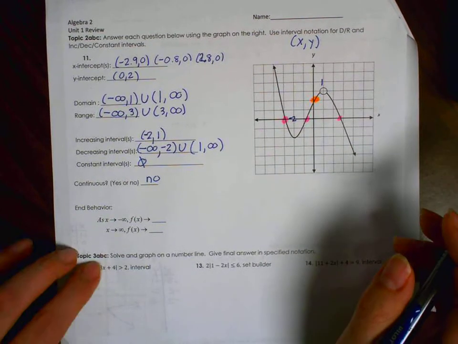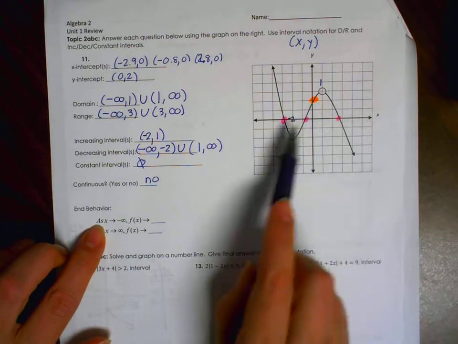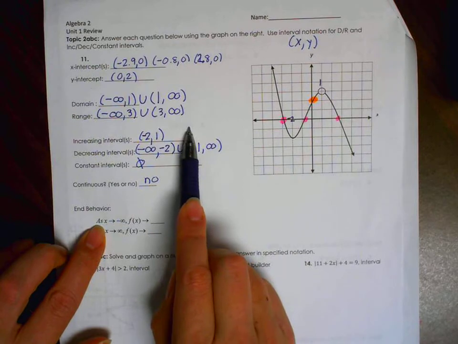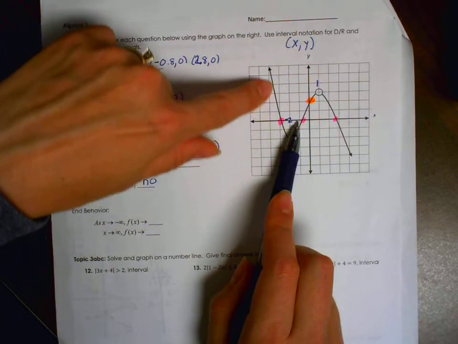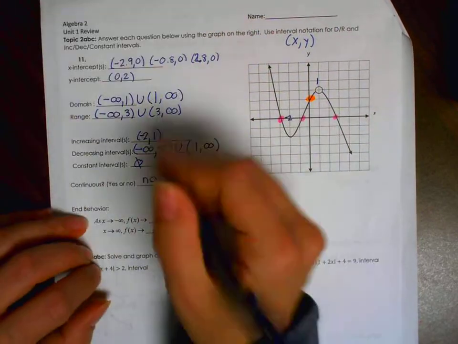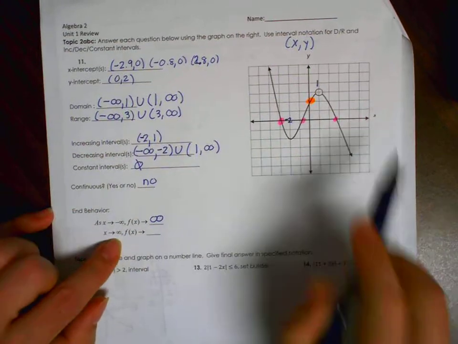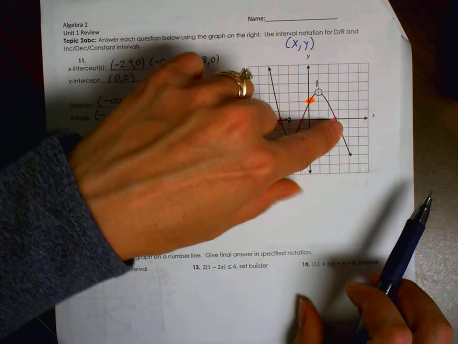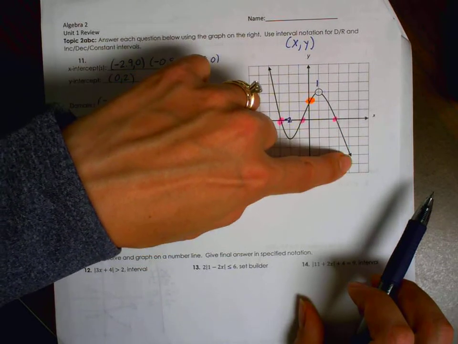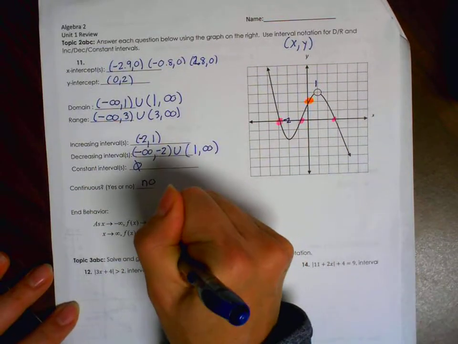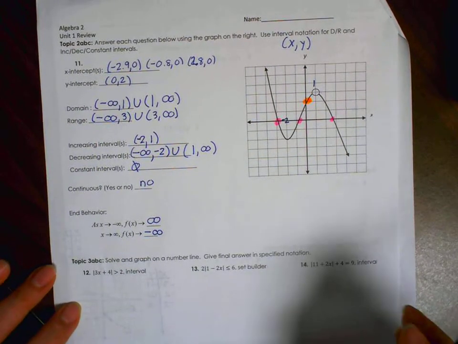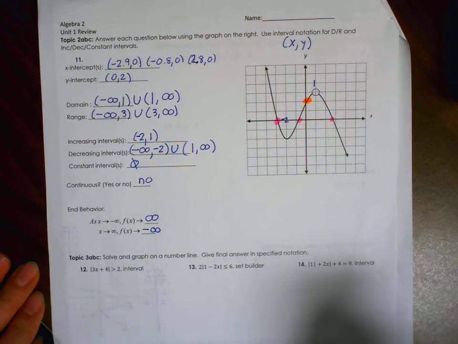And then my end behavior, as I go toward the left, toward negative infinity on my x-axis, my y, or my f of x, is getting bigger and bigger and bigger. It is going toward infinity. And as I go toward the right, for positive infinity, my y is getting smaller and smaller and smaller, or my f of x or y is going toward negative infinity. And that is topic 2.